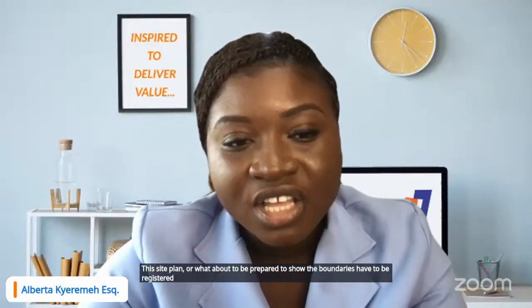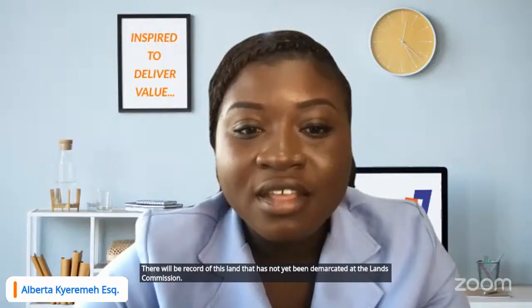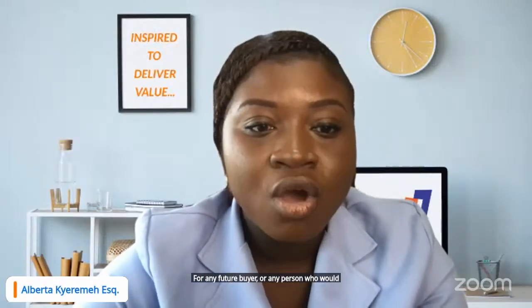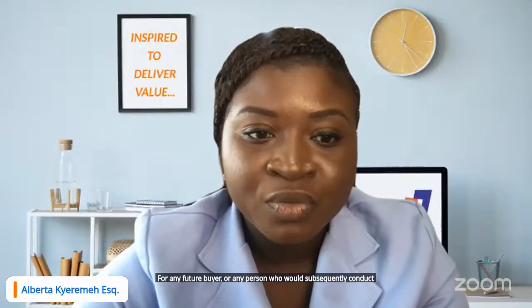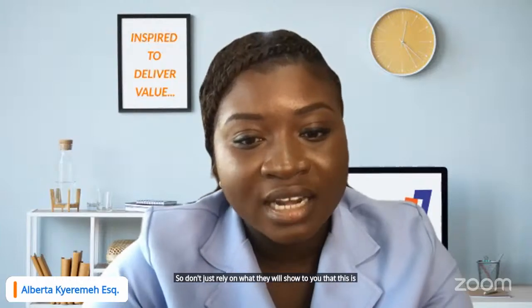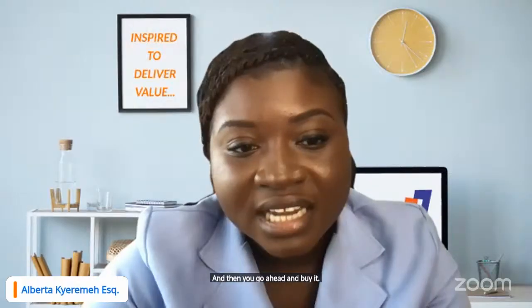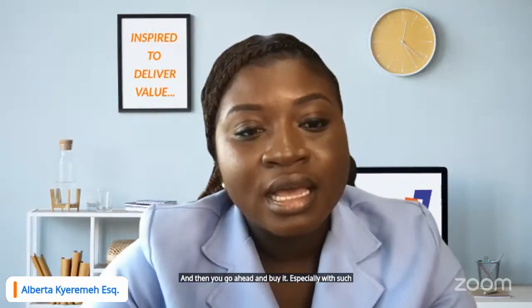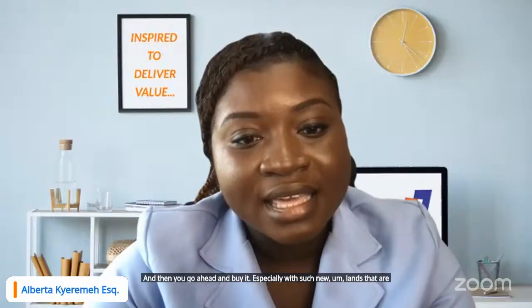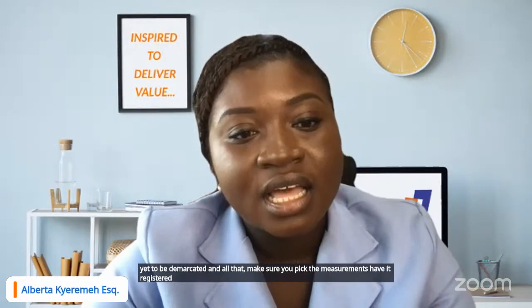In that case, there will be a record of this land that has not yet been demarcated at the Lands Commission for any future buyer or any person who would subsequently conduct searches at the Lands Commission. So don't just rely on what they will show to you, that this is our part of the land, and then you go ahead and buy it, especially with such new lands that are yet to be demarcated. Make sure you pick the measurements, have it registered at the Lands Commission.